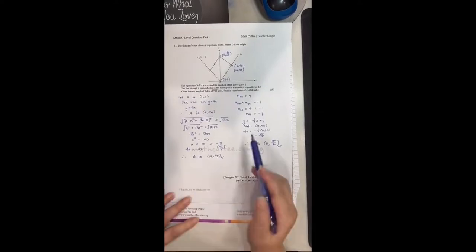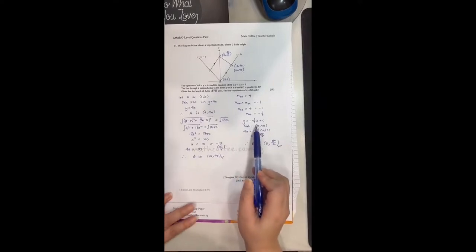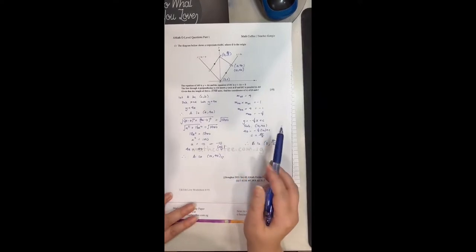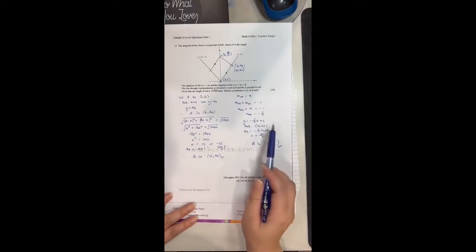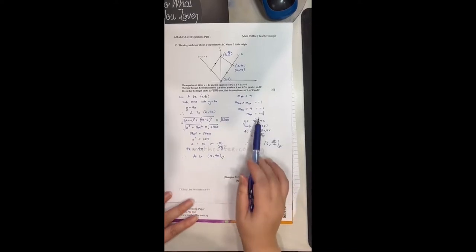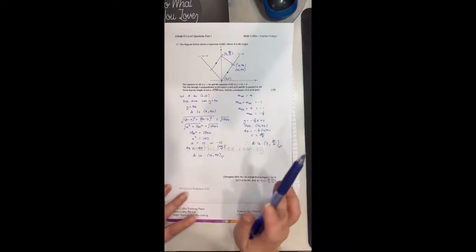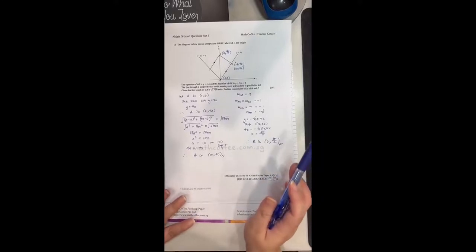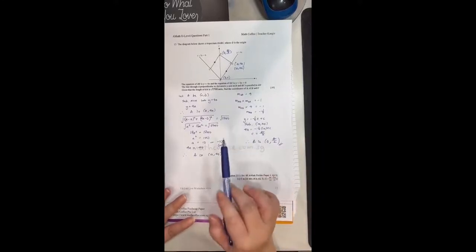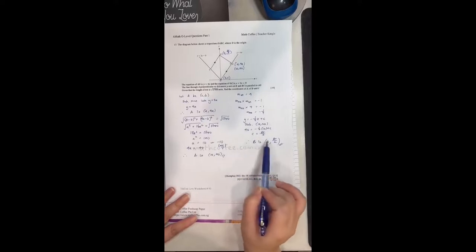For y equals minus x plus 170, times 4 also can, but it is not necessary for you to change, because this question never asks us for the equation of the line. So putting it in y equals mx plus c is fine.